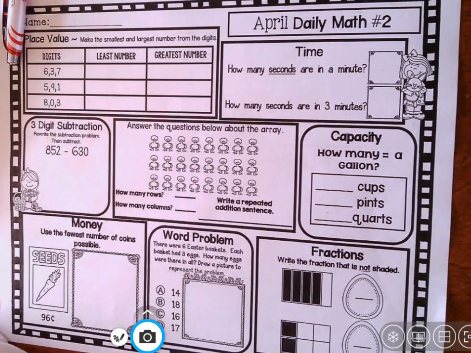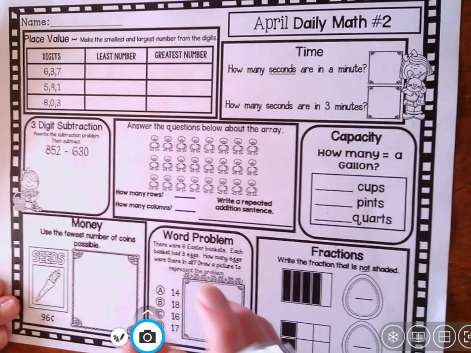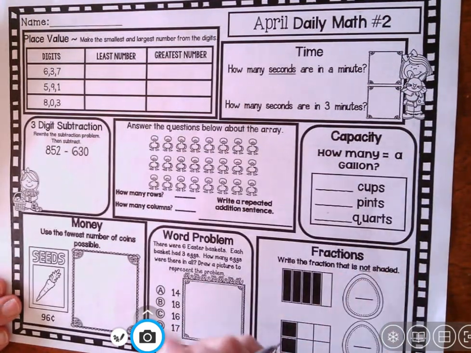Today we are on Daily Language and Math number 2. It does say April, but that's the one we're doing, April Daily Math number 2. I hope you've already done this and are here listening to correct it or to get help on what you weren't able to figure out on your own. So let's do this together.